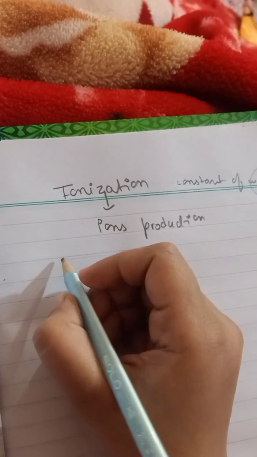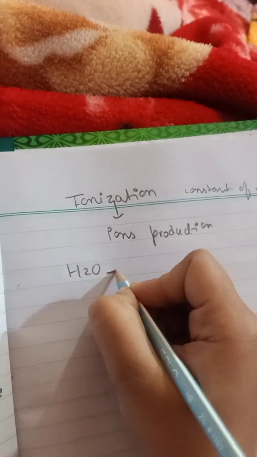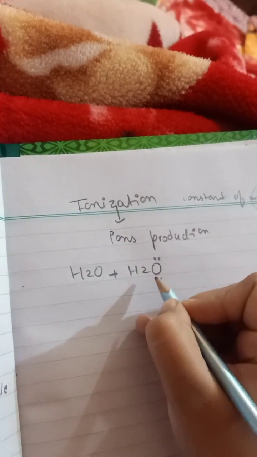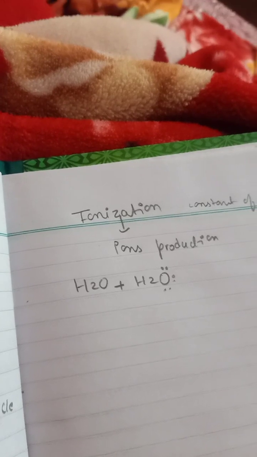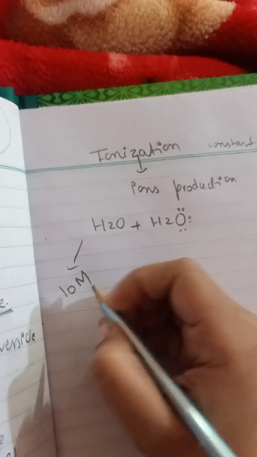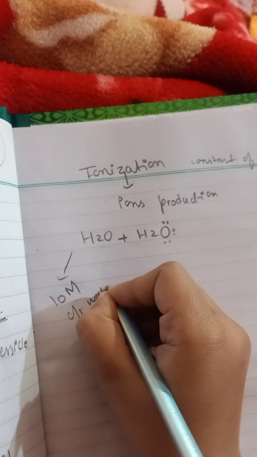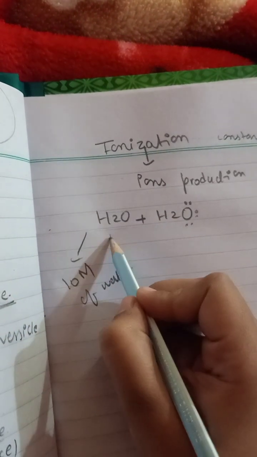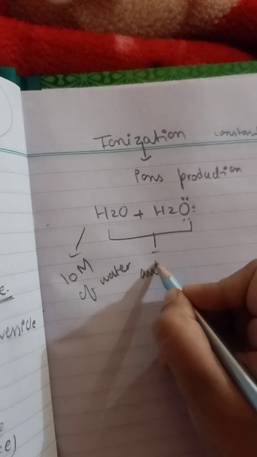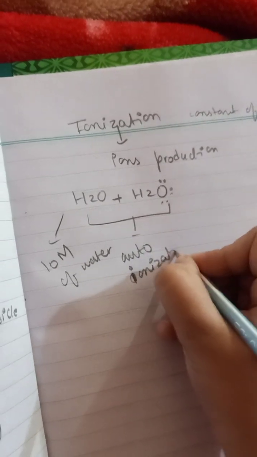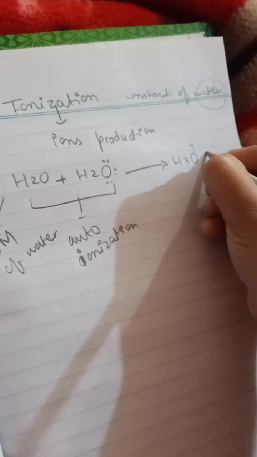So we are having H2O. We are having two molecules of H2O, as you all know. We have taken here 10 million molecules of water. This is basically auto ionization. What does it mean? Auto ionization means that it will break by itself and convert into H3O plus and OH minus.